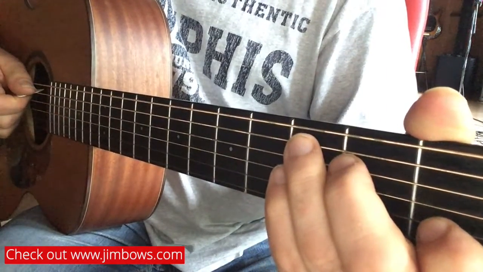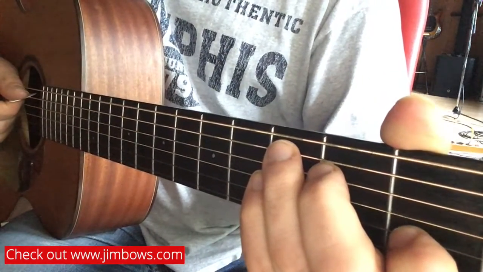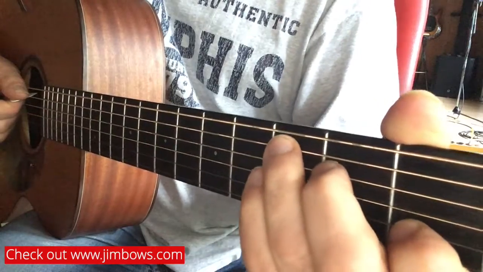But there we go. That's how the chords are formed on a major scale. So you can form chords from any major scale.